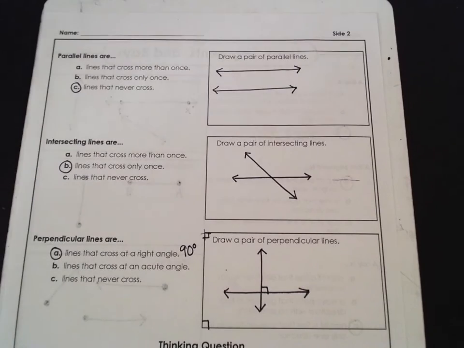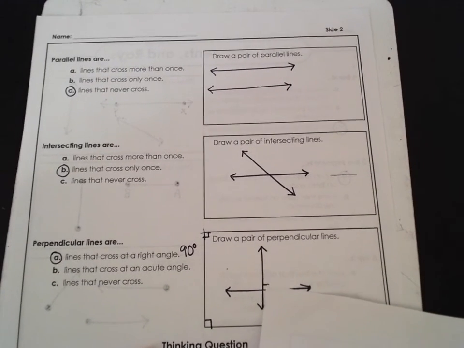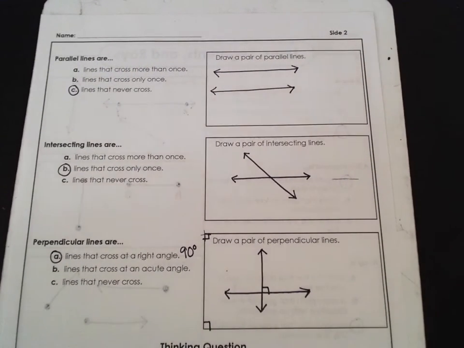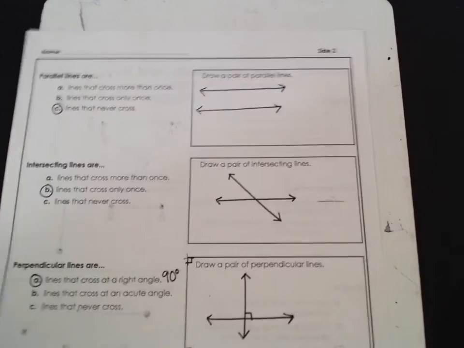If you were to hold a Post-it note or a piece of paper into that corner, that angle, it would fit perfectly. That's a 90-degree angle. So lines that cross to form 90-degree angles, right angles, are called perpendicular. They're special intersecting lines.